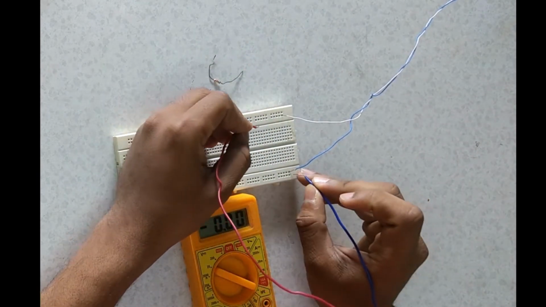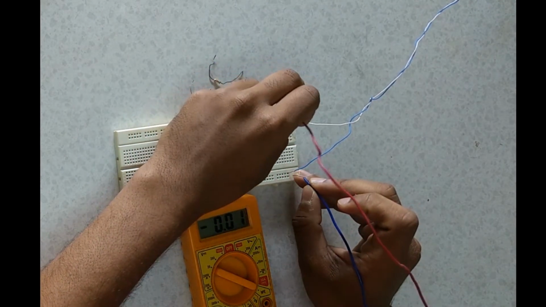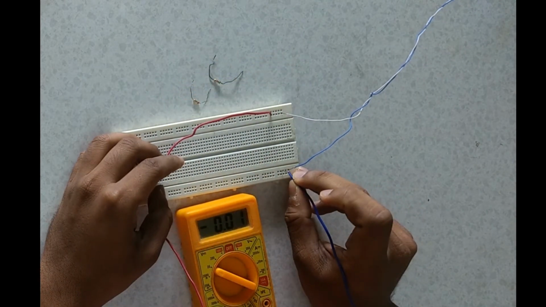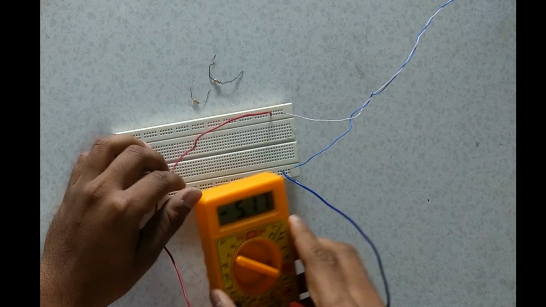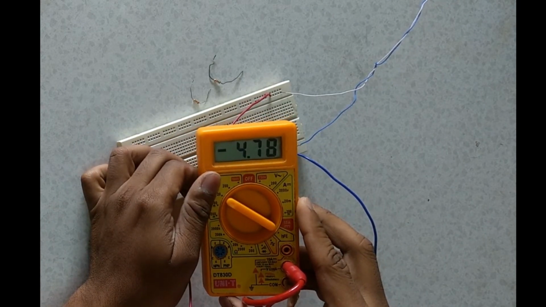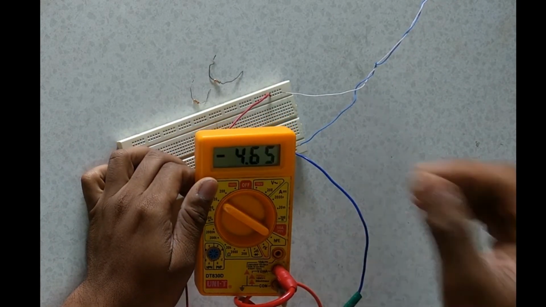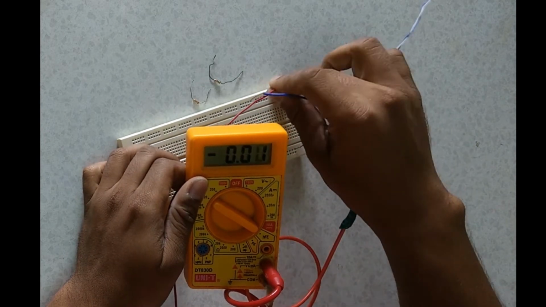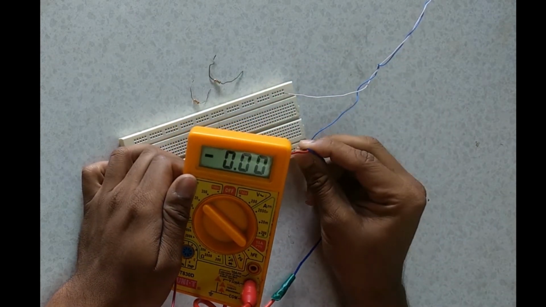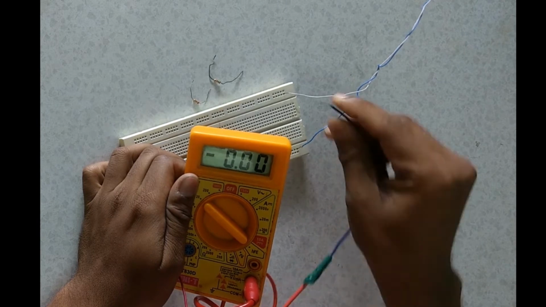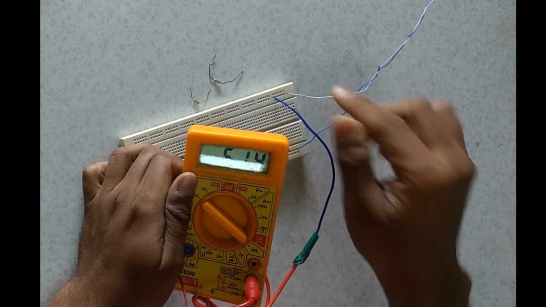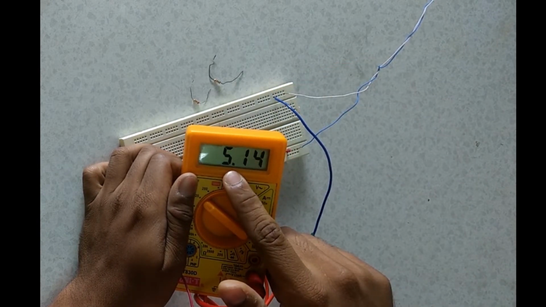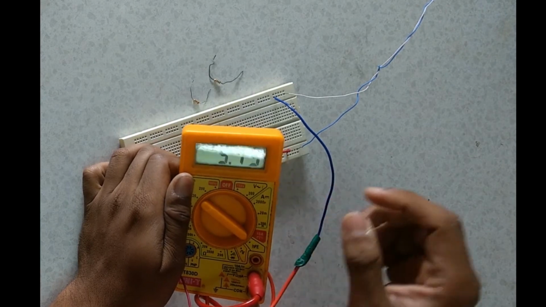Now let us connect both terminals of the voltmeter to the input source. It is around 5 volts. I think I connected it in the wrong direction. You should not do that as it will spoil the multimeter. Okay, the input voltage is approximately 5 volts.